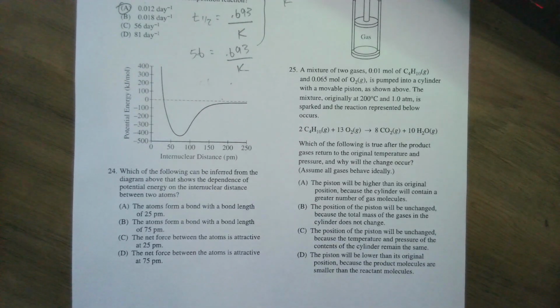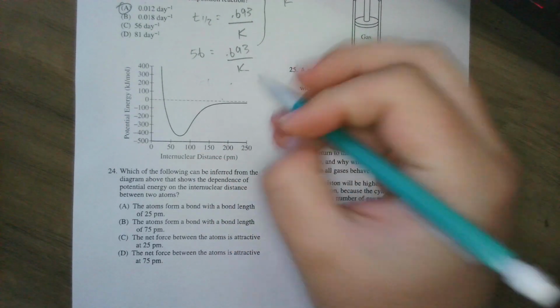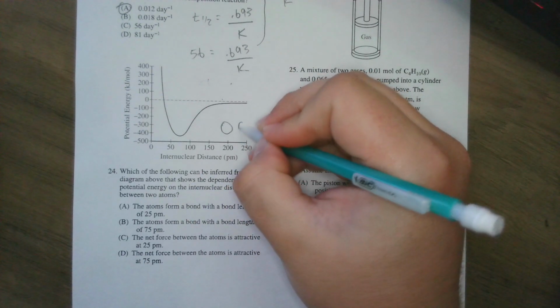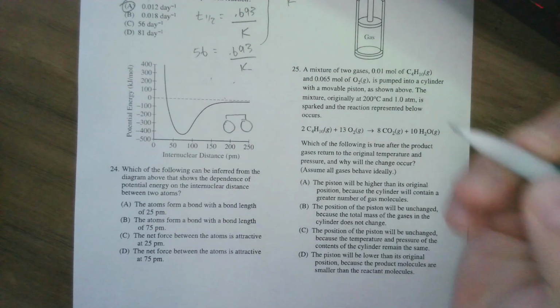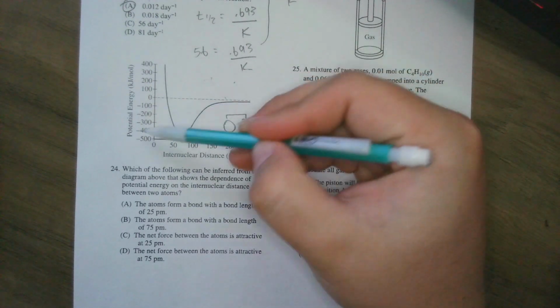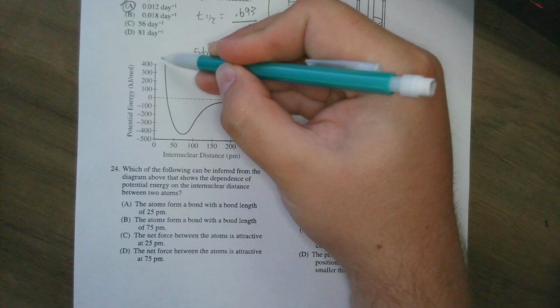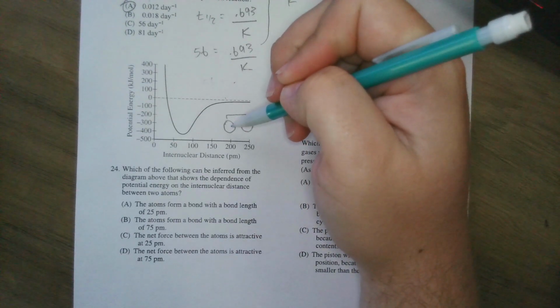Okay. 24. Which of the following can be inferred from the diagram above that shows the dependence of potential energy on the internuclear distance between the two atoms? So this sort of graph we've seen a few times. I have on my x-axis the internuclear distance, which basically means I have two atoms, and this is how close they are to each other, the radius between their nuclei. They can't overlap, which is why as you go further and further to the left, these numbers will eventually approach infinity, because these things cannot completely overlap on each other.